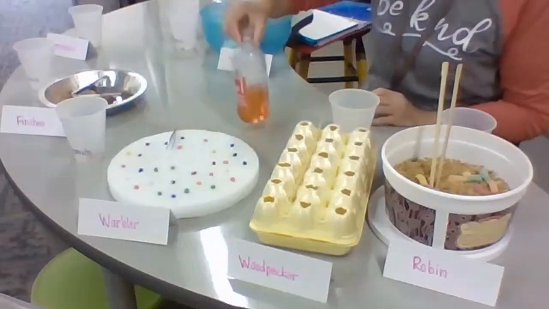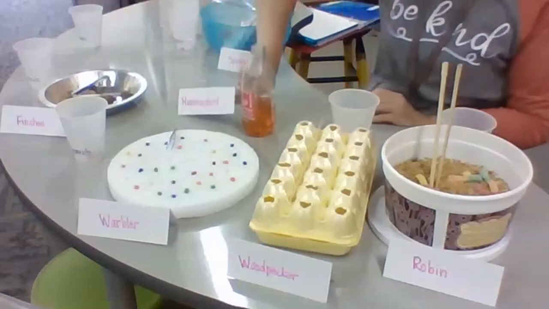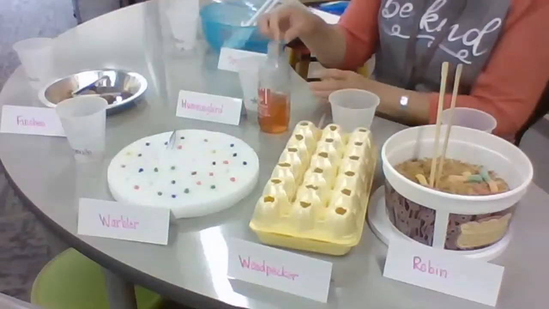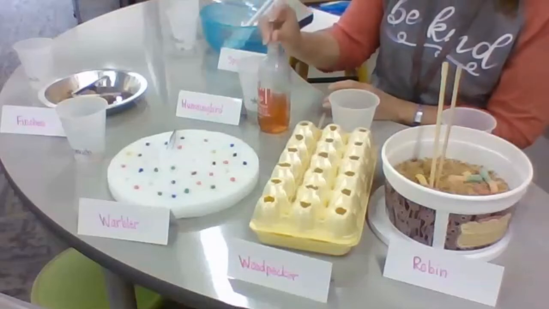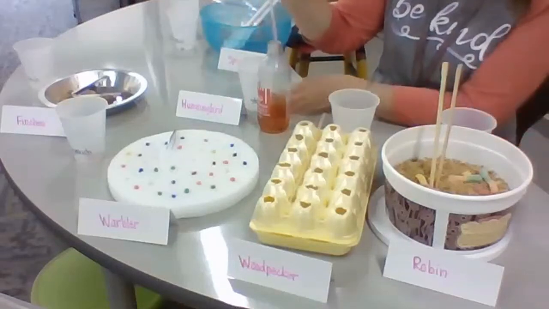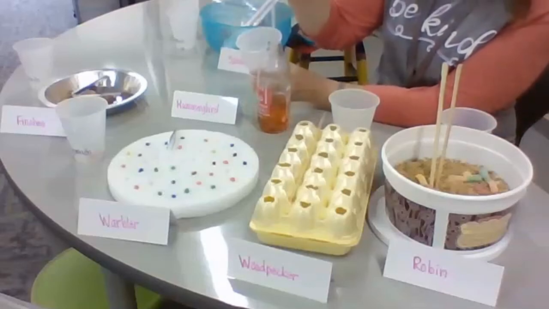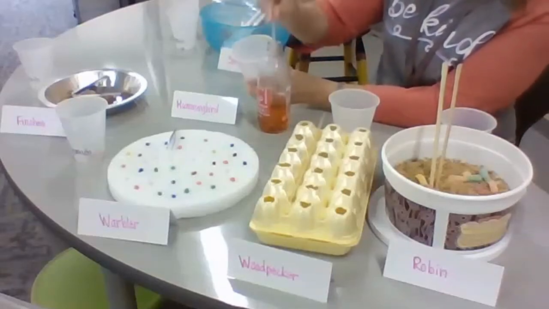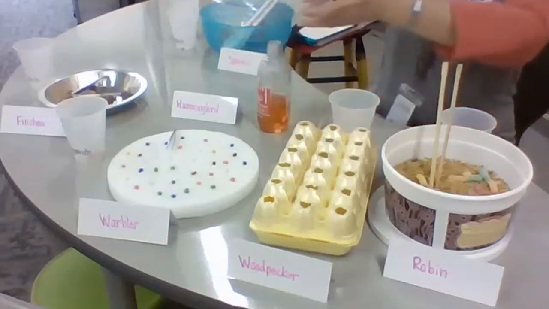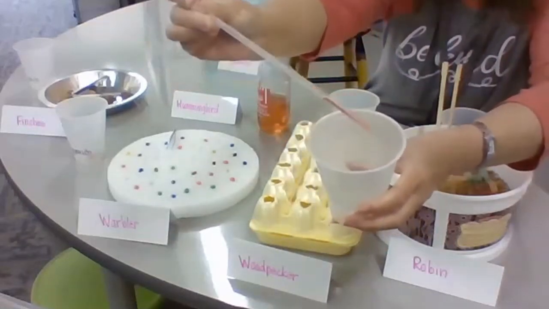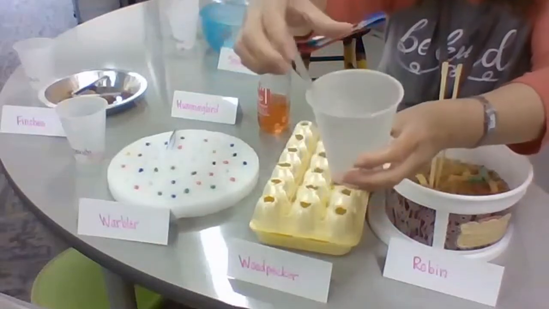Okay, so the hummingbird, again, you saw in the picture, it has a very long, slender type of beak. It sucks out that nectar from those red blossoms, and it could feed its tummy. Okay, can you guys see that? So it sucks up the nectar, and it can deposit it into its stomach.